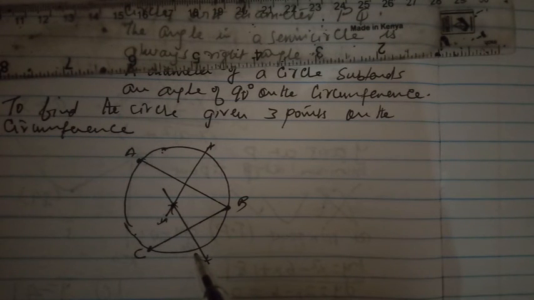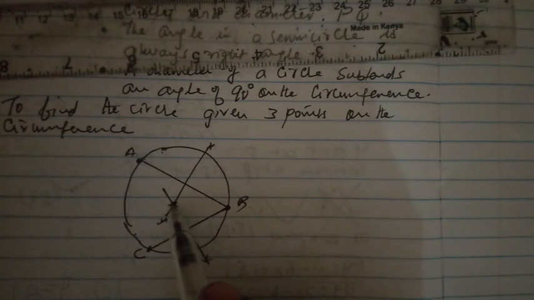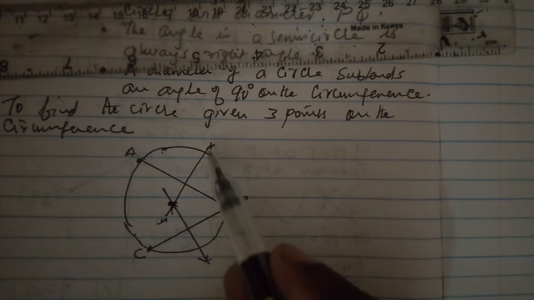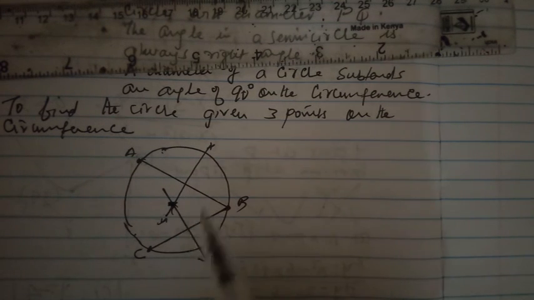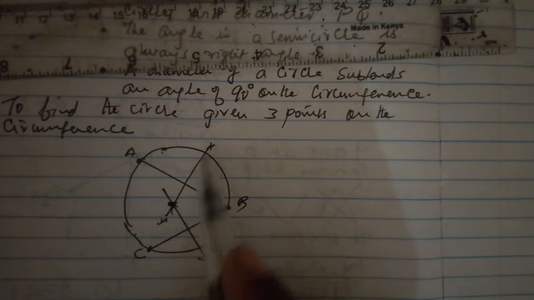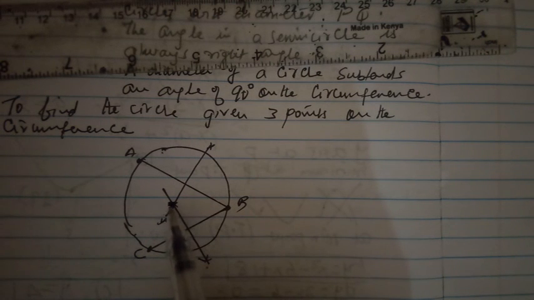Find their equations. And because you know they meet at the center of the circle, find the coordinates of the point of intersection of the 2 perpendicular bisectors. That is the center of the circle.